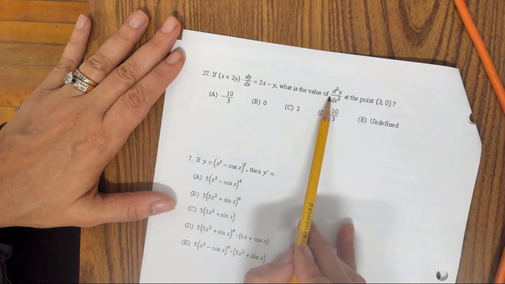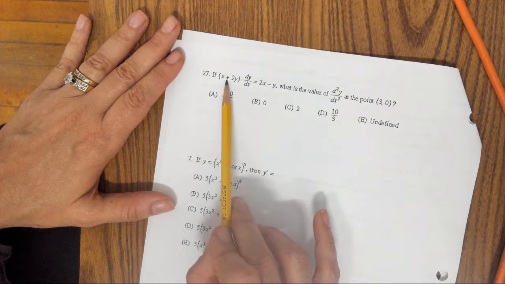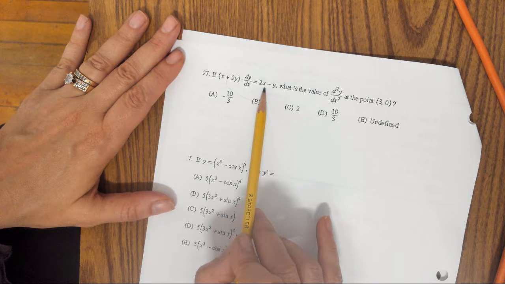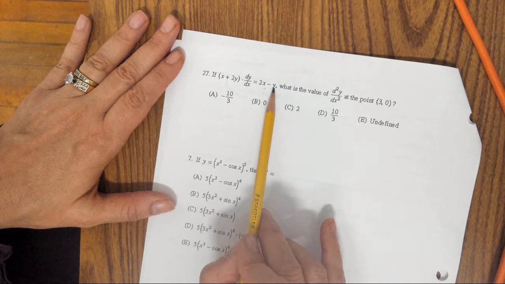So in order to find the second derivative, you should first isolate dy over dx. So just divide this guy over here. And then you would have to do low d high minus high d low over low low, your quotient rule. Again, implicitly, since there are y's here.